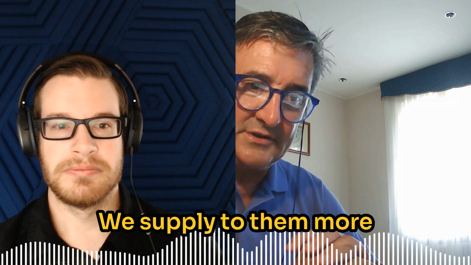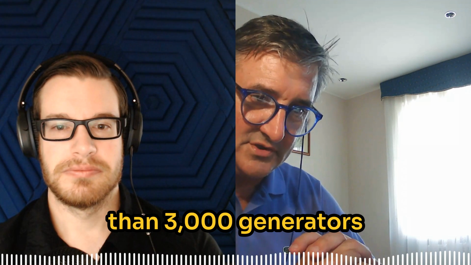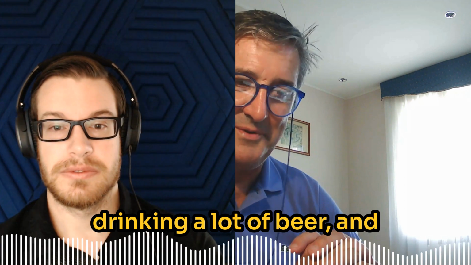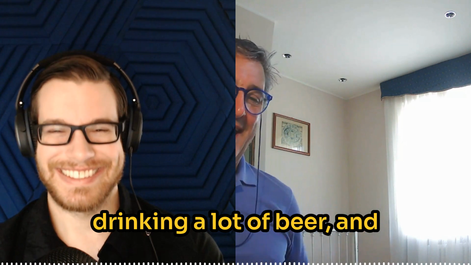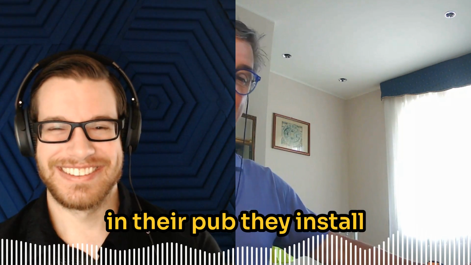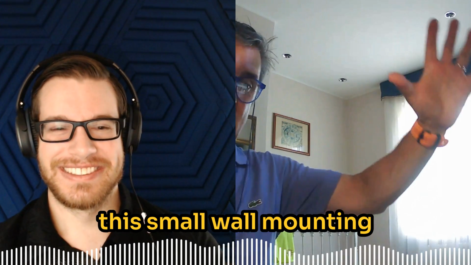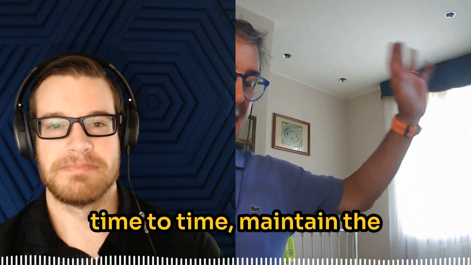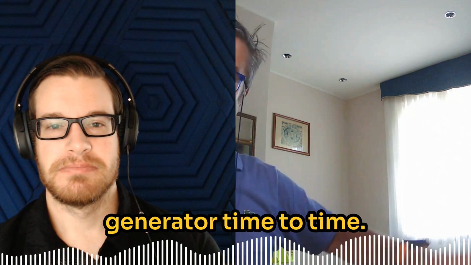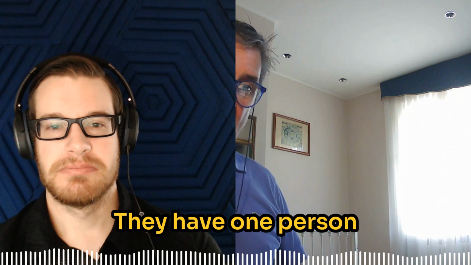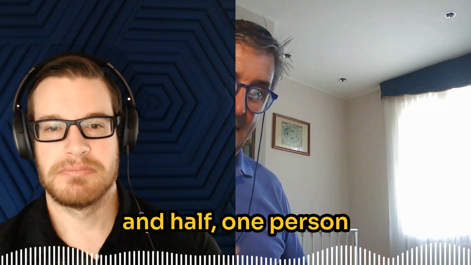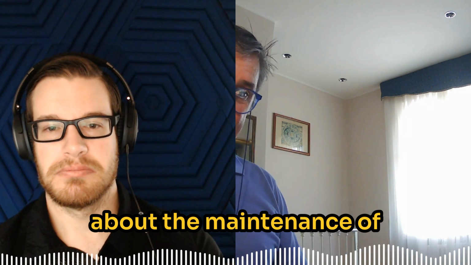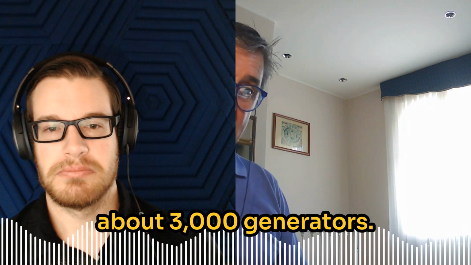We supplied them more than 3,000 generators for beer dispensing. In England, they are drinking a lot of beer, and in their pubs they install this small wall mounting nitrogen generator. For them, it's better to do this, supplying only CO2 from time to time and maintaining the generator from time to time. They have one and a half people, one part-time and one full-time person, taking care of the maintenance of about 3,000 generators.